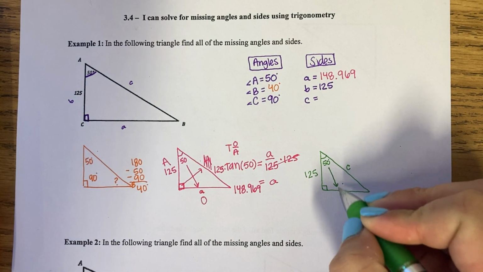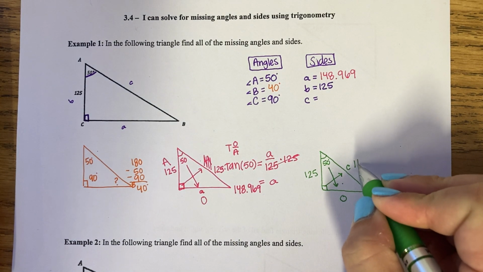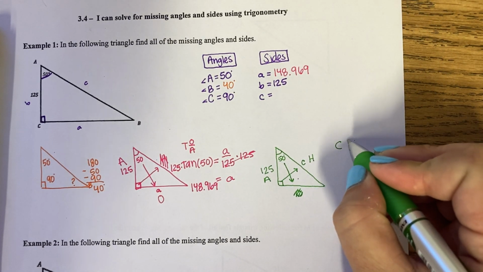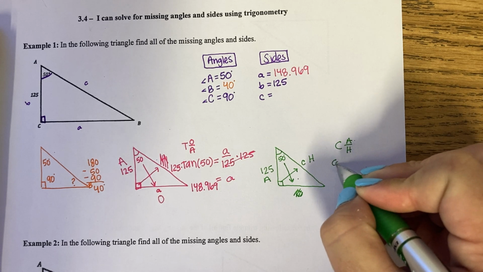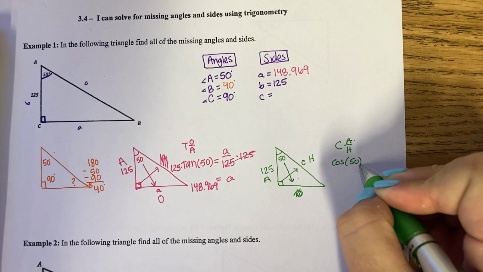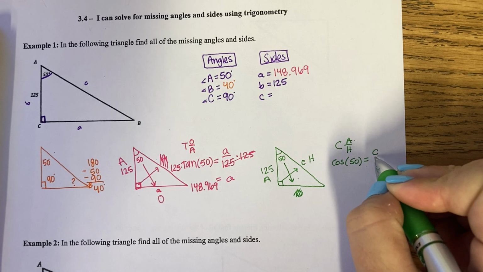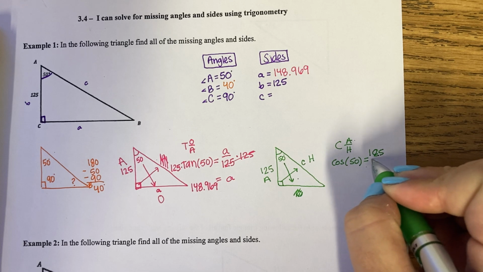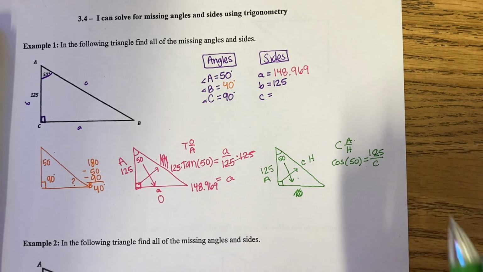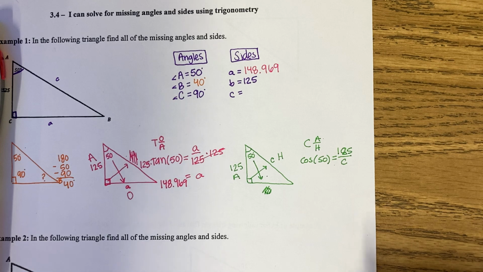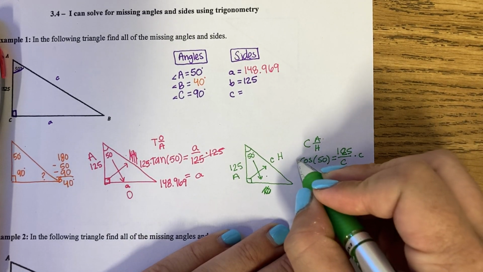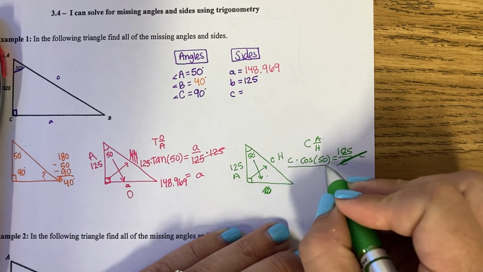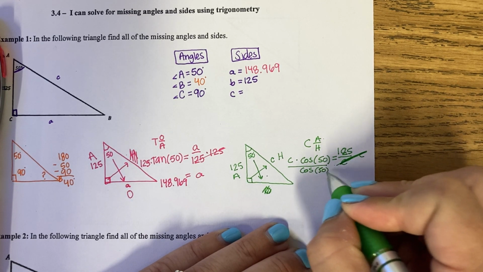So I have the opposite, hypotenuse, adjacent. O is missing. That means we are using CAH: cosine of my angle equals side A. Oh, that's not side A. Side A is 125 over H. That means I'm going to times by that C, which will cancel out, and then divide by cosine of 50.